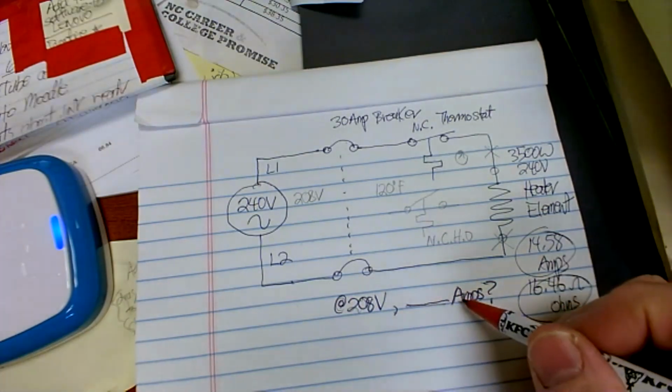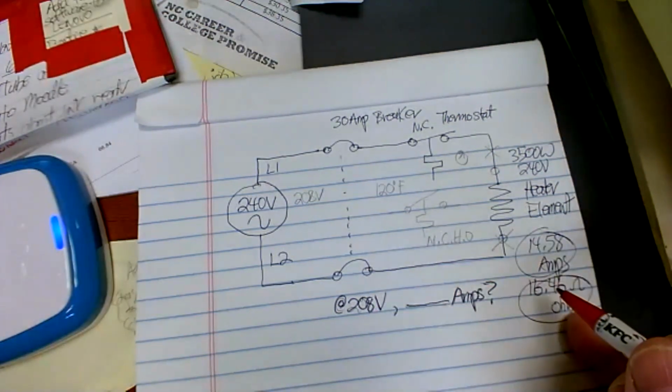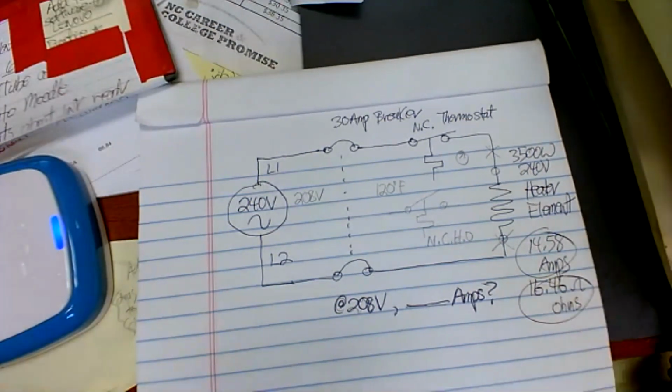So we only know the voltage, right? We know the volts and we know the resistance. What's the resistance? You see that? Can you see it? 16.46.